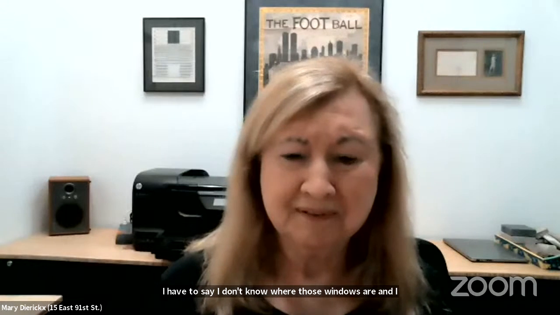What I also need some clarification on is in the very beginning, you showed a picture of 2 individual windows, and you mentioned that the lintel was covering the window. Jane questioned you on it. I have to say, I don't know where those windows are, and I don't understand what you were referring to. I'm sorry, Mary. Michelle, is that a separate issue? It's a separate issue.